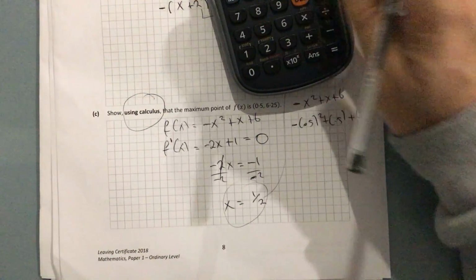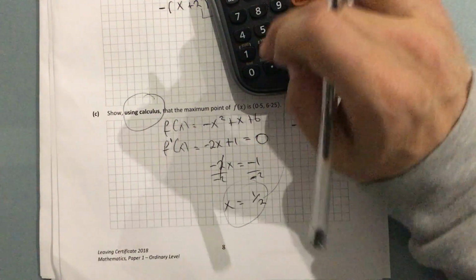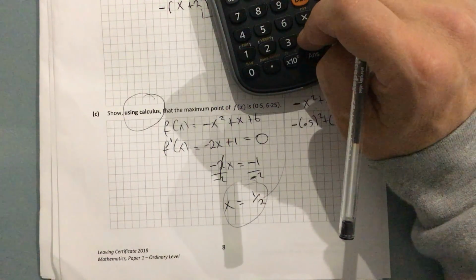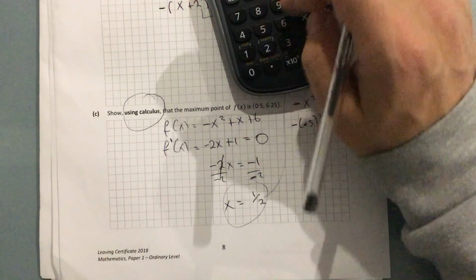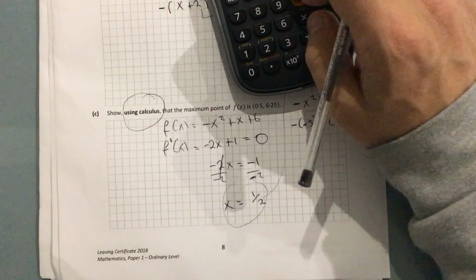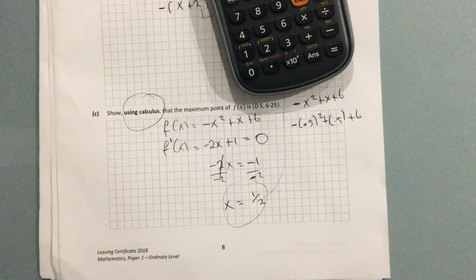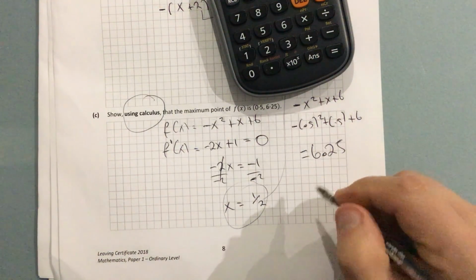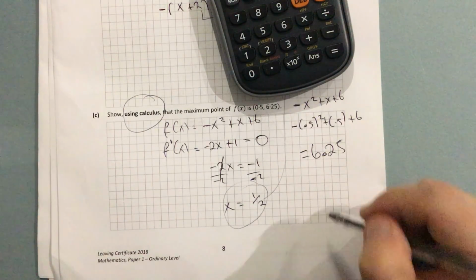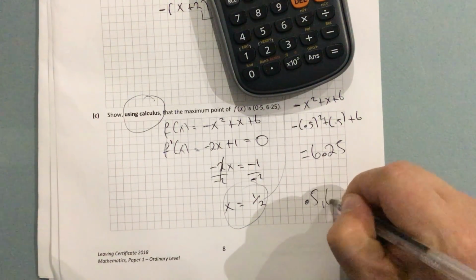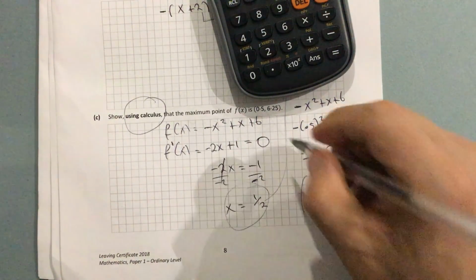I have to do it on my calculator, minus 0.5 squared, make sure you put the squared in, plus 0.5 plus 6, and it's equal to 6.25. So what that's saying is the point (0.5, 6.25) is the max.